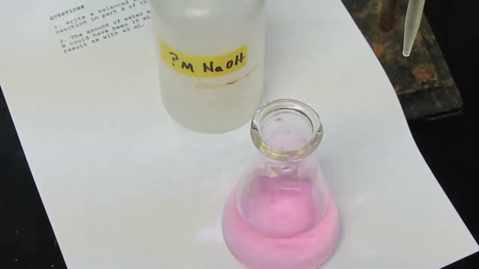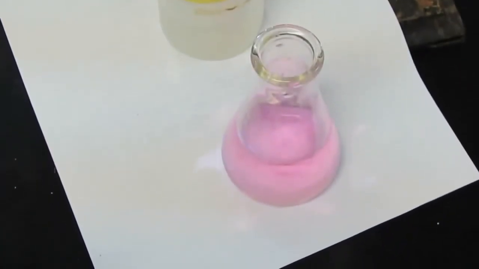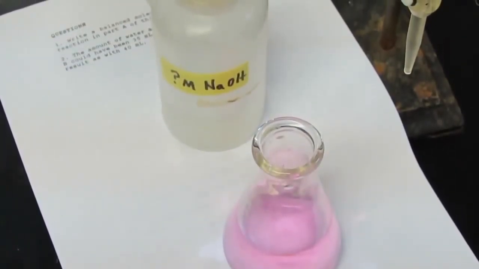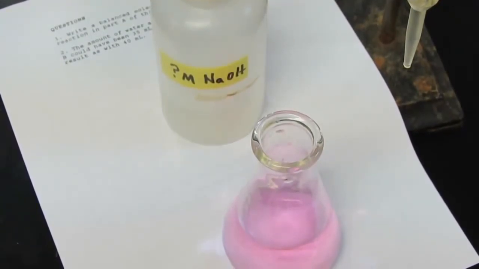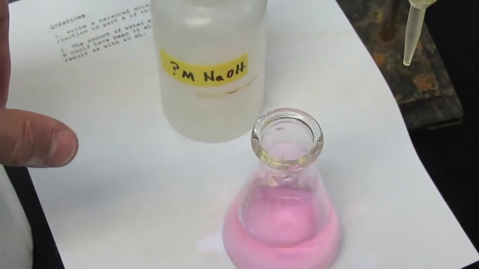Alrighty, I hope you enjoyed this. It's pretty simple. You guys will have fun doing this, and it's a skill that we use quite often in the first year chemistry lab setting.